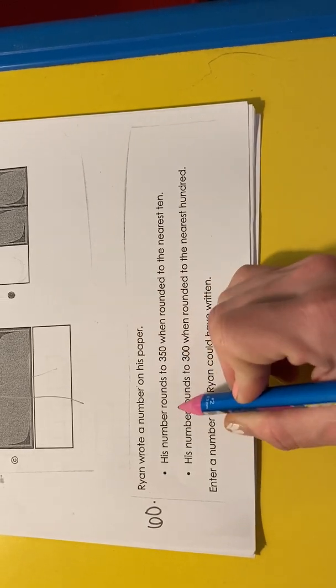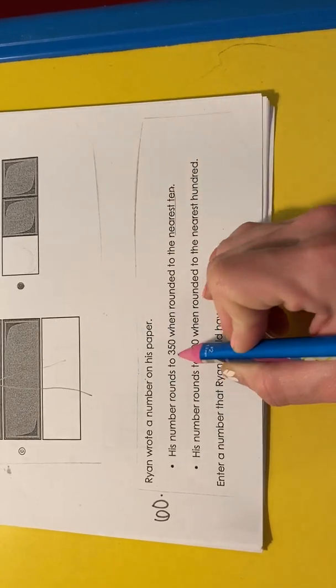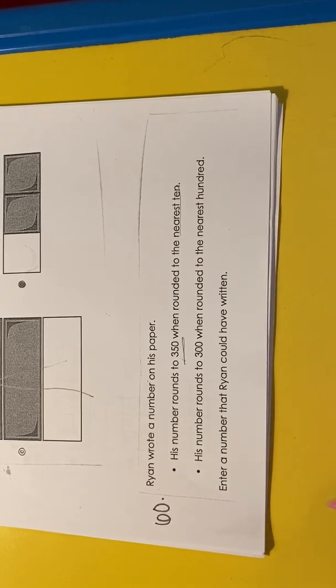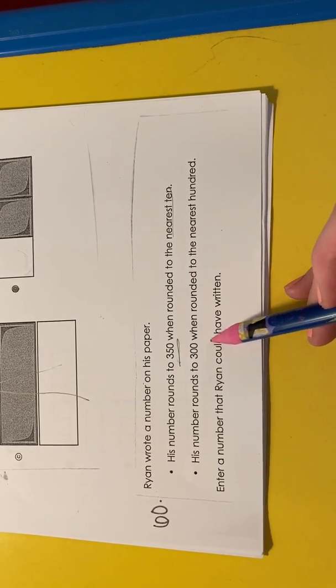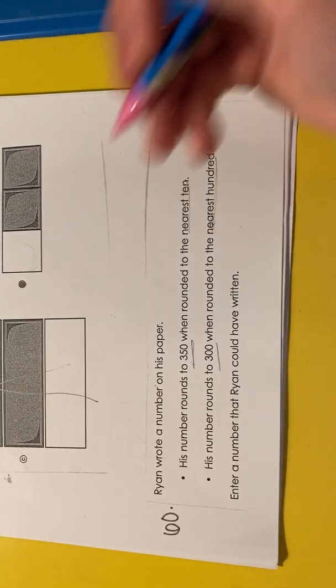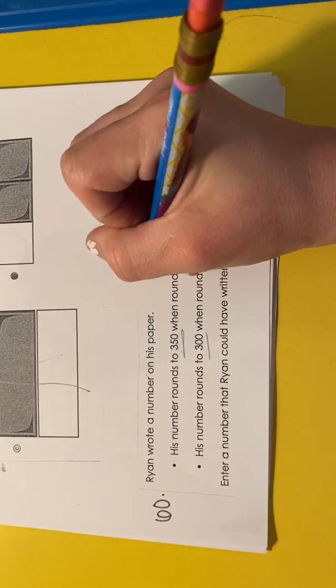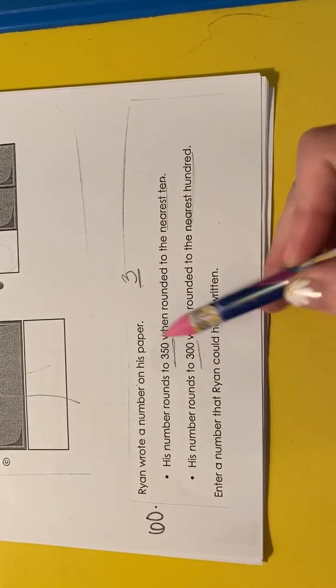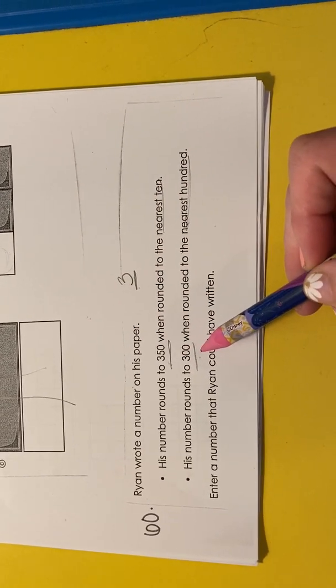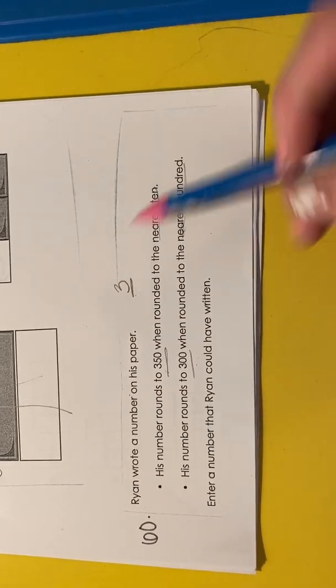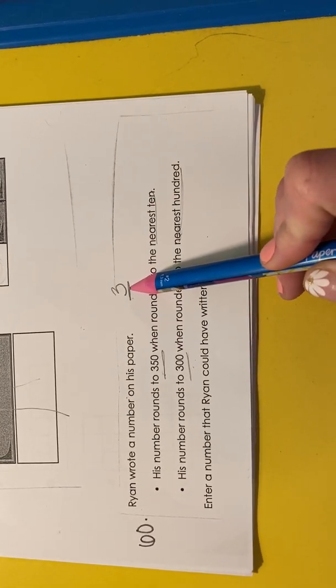And number 60, Ryan wrote a number on his paper. If he rounds his number to the nearest 10, he gets 350, okay? If he rounds his number to the nearest 100, he gets 300. So enter a number that Ryan could have written. So first of all, I can probably guess that his number is going to have to start with a 300 because it never rounded down into the 200s and it never rounded up to the 400s. So we're going to go ahead and say that it's going to start with a 3 in the hundreds place.